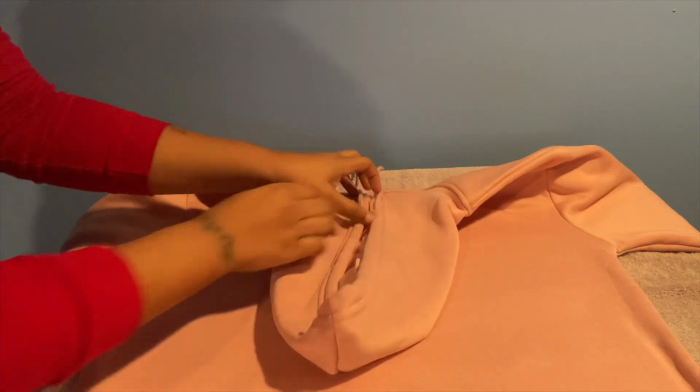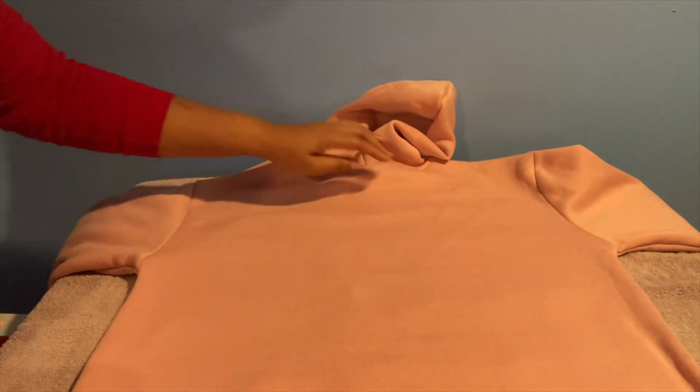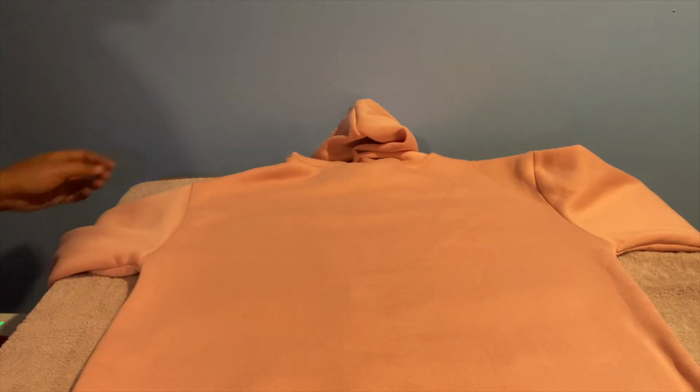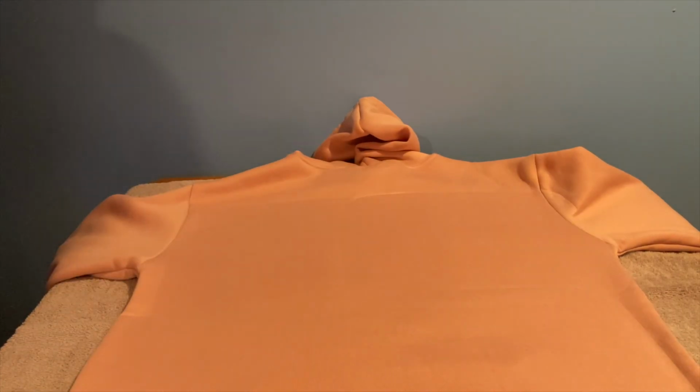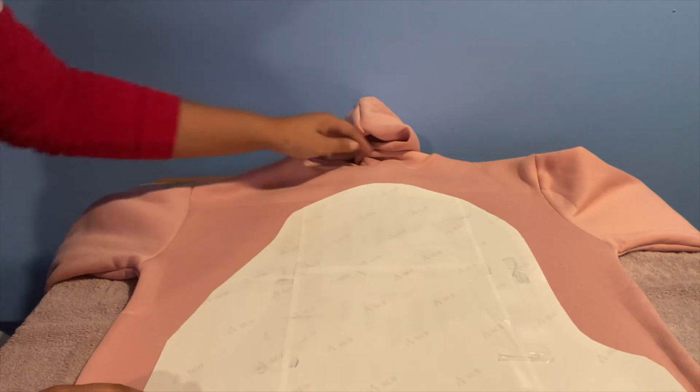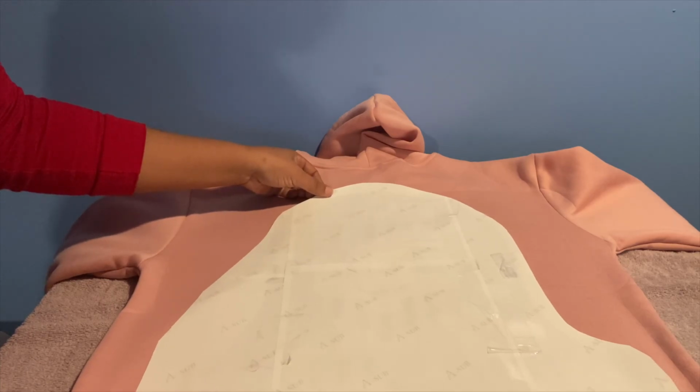Now, of course, as you know, in order to sublimate onto any type of fabric or material, it must be polyester. This hoodie here is 85% polyester. Okay? My settings on my Easy Press here, I have set at 400 degrees and we're gonna press it for 60 seconds. So I'm gonna line the image up how I want it to reflect on the hoodie.